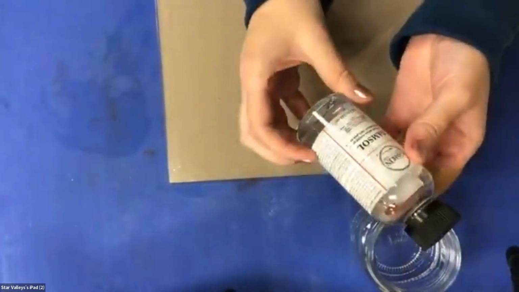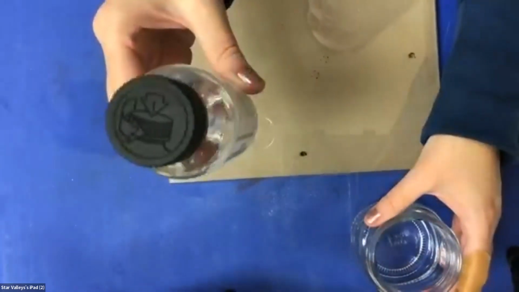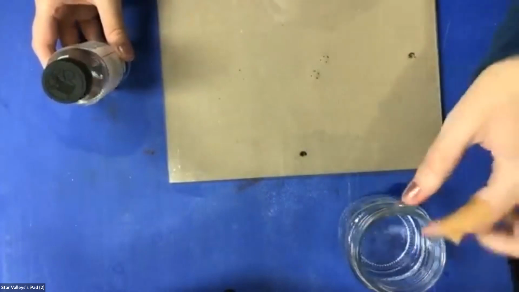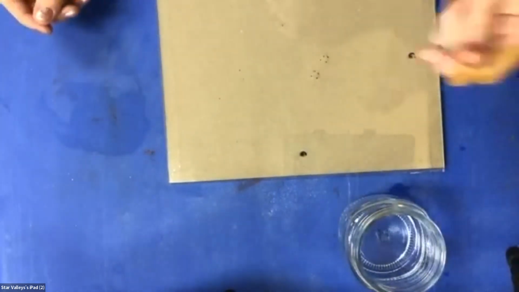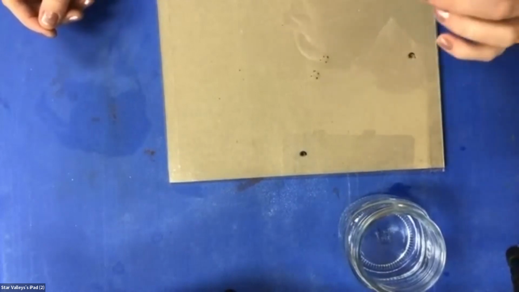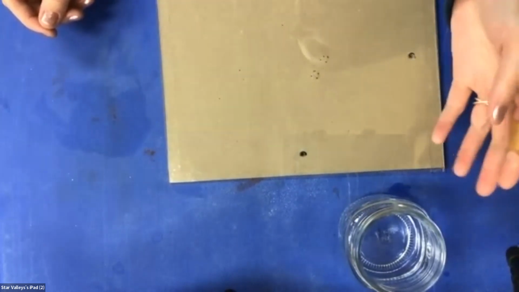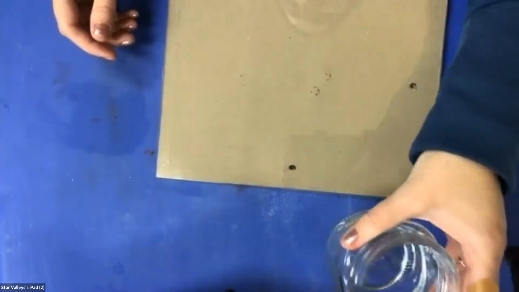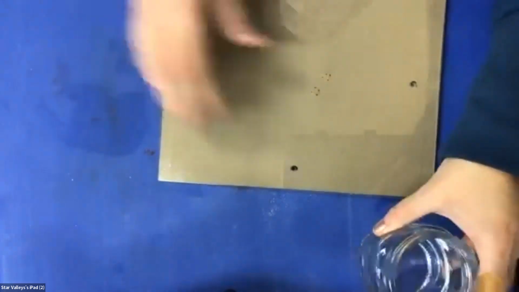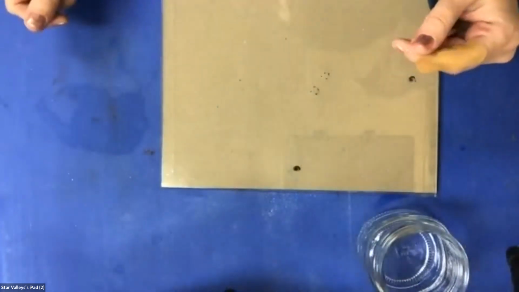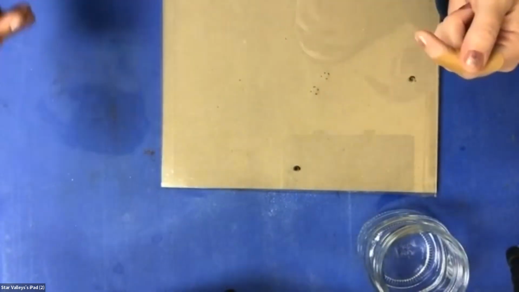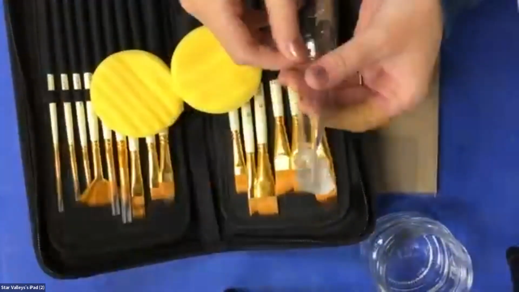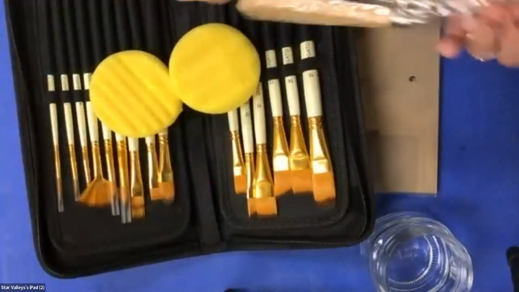So we have this jar of Gamsol. We're gonna put around half probably in your jar, because we're gonna use this to clean our brushes and to slightly thin our paint when needed, I should say. So after you get your Gamsol in your jar, you want your jar close by your palette because you'll be dipping in it regularly. Then you can get out your brushes and your palette knife. So I would open up your palette knife and get that out.